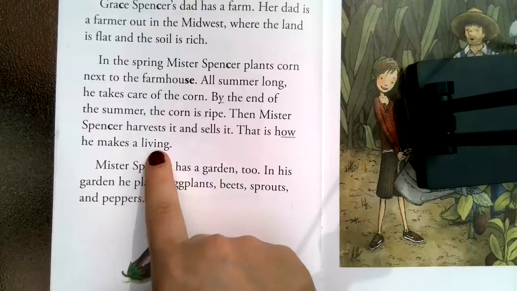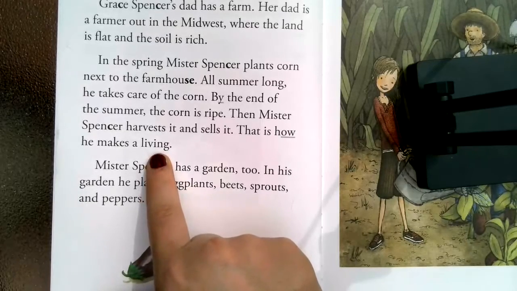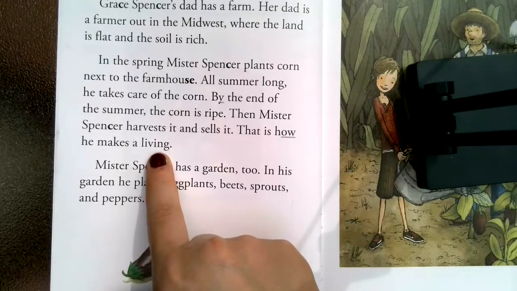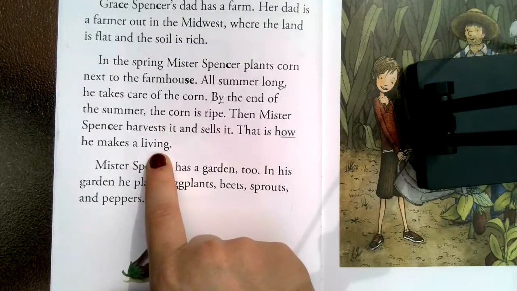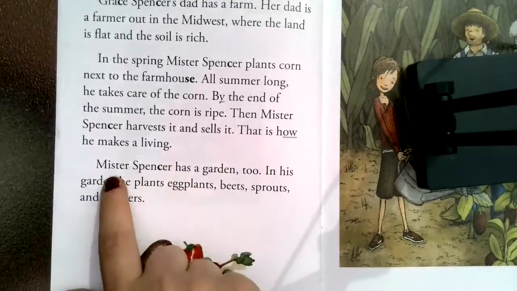Miss Oots is a teacher for a living. Some of your moms and dads might work at restaurants. They might be nurses. They might be doctors. Whatever they do to make money is what they do to make a living.